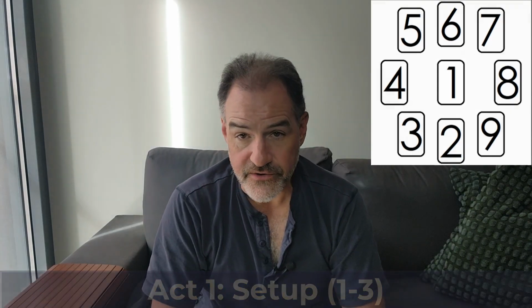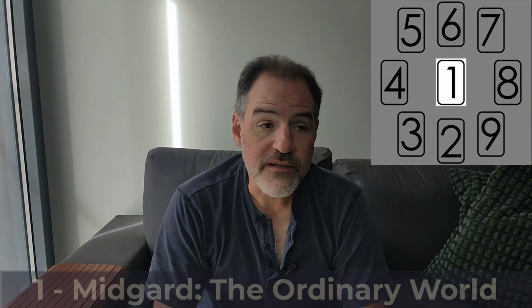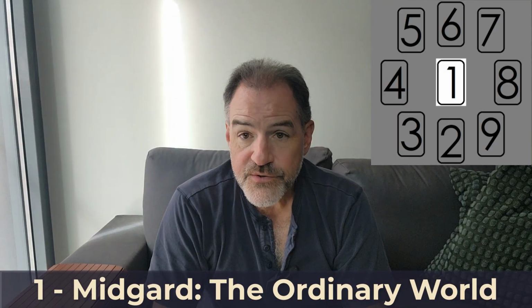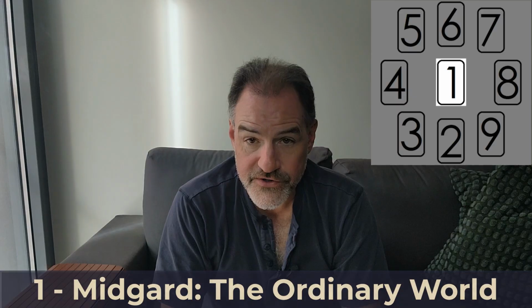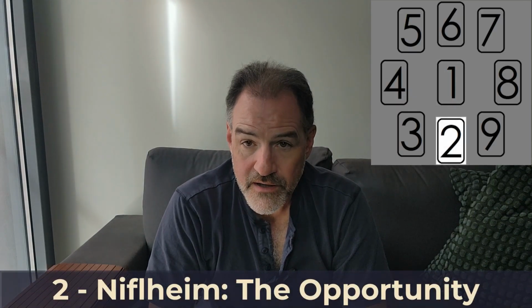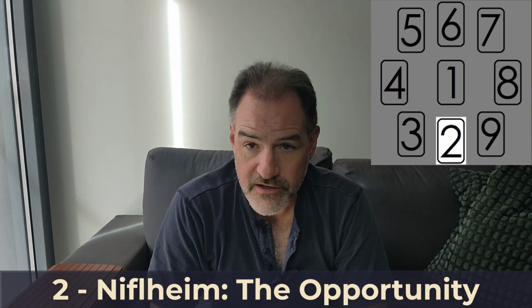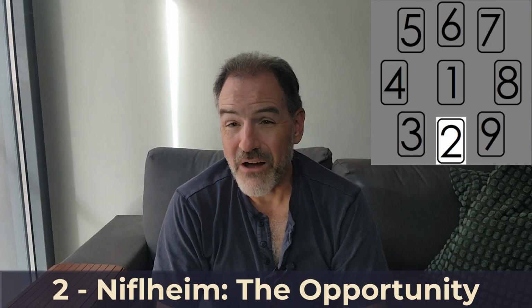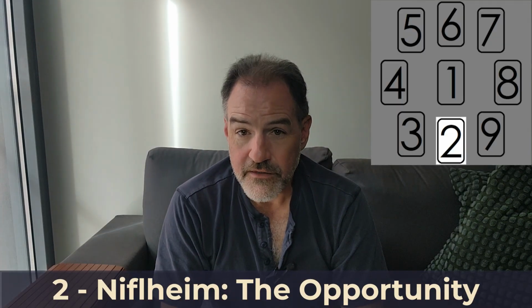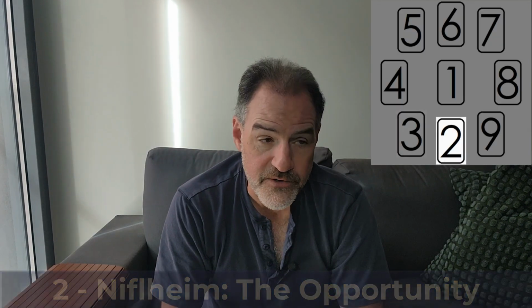Now, beginning in the center, we have Midgard, representing the ordinary world. This reveals the static circumstances and conscious state of mind where the story begins. Next, in the north, is Niflheim, representing the opportunity, or something new. This is the first glimpse of something outside the ordinary world, the awakening of the protagonist from their stasis.